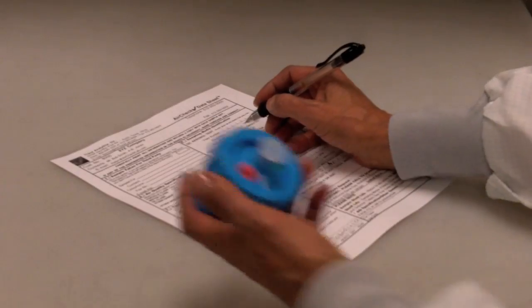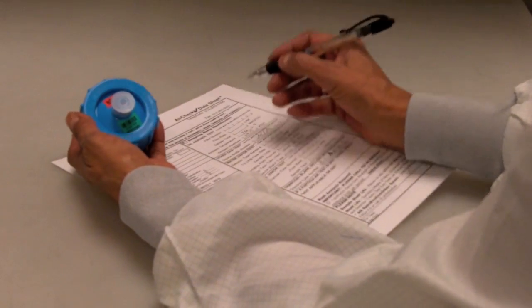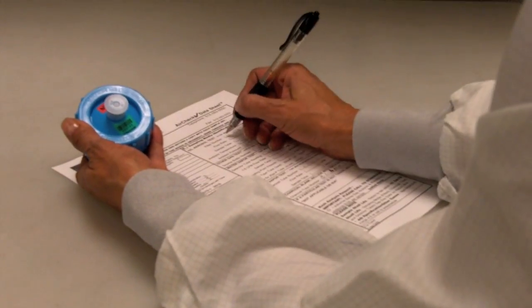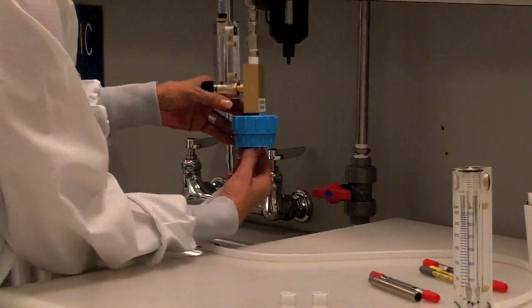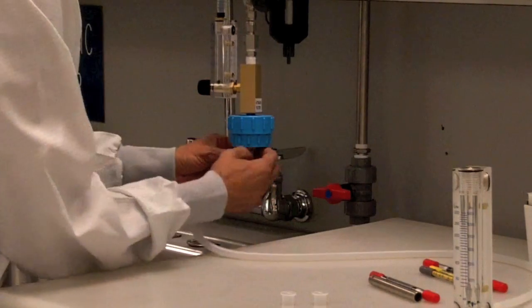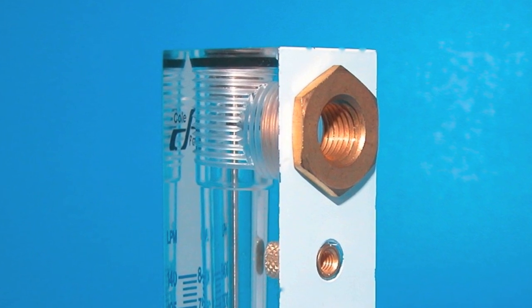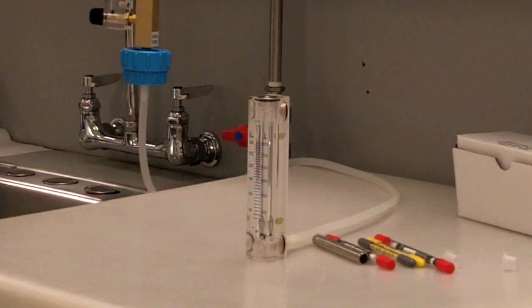Verify that the number on the filter cassette matches the number you wrote down on the datasheet. Attach tubing to the outlet side of the filter cassette. Nothing should be attached to the upper back hole of the flow meter. The flow meter should be leveled to obtain a proper reading.